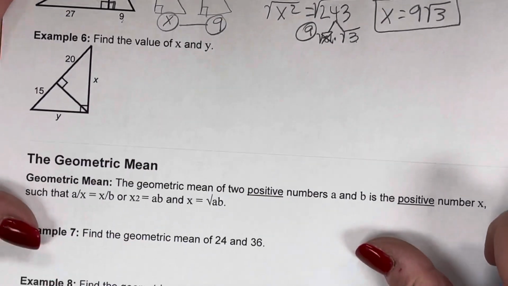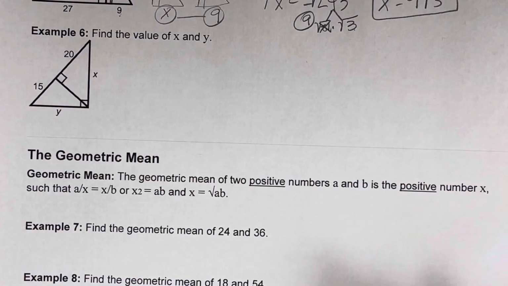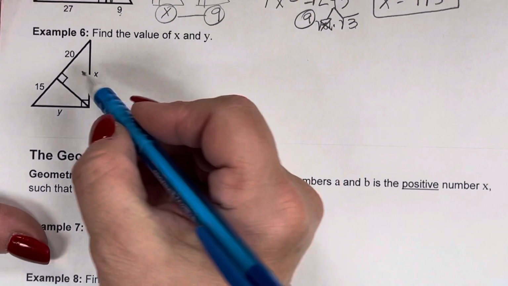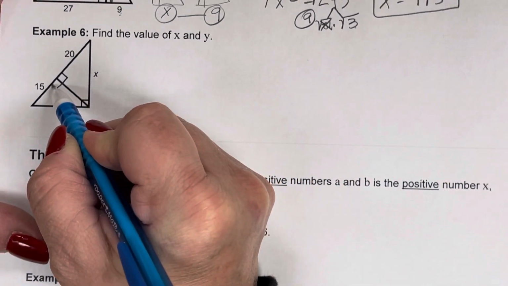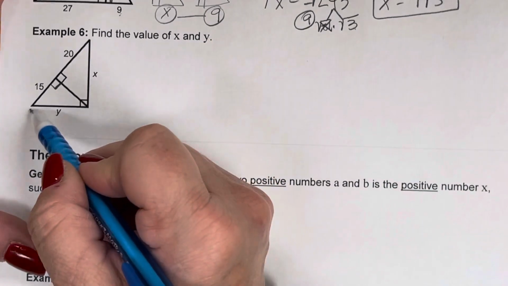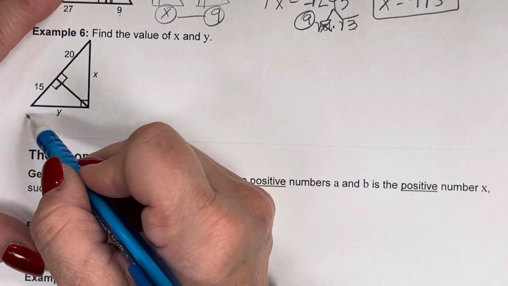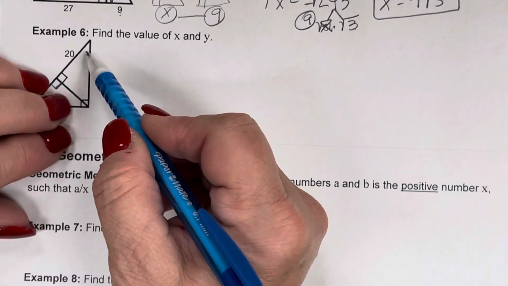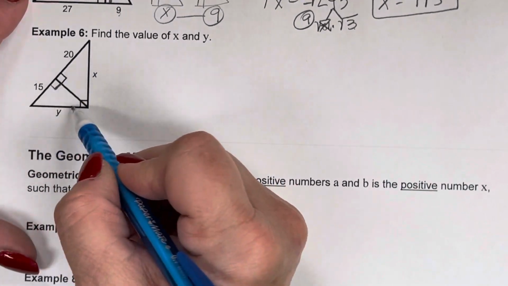Okay, number 6. Almost done. Just have a few more questions we got to do. Now I'm going to be looking at finding x and y. So again, if you need to sketch that out, you've got that angle there. So you have the really big triangle, and then you have the medium one here, and then you have the smaller one here.